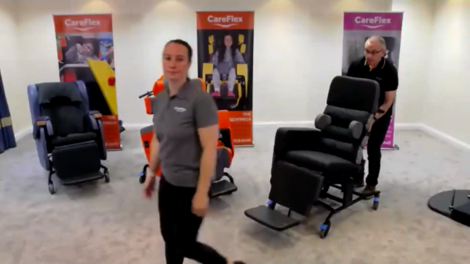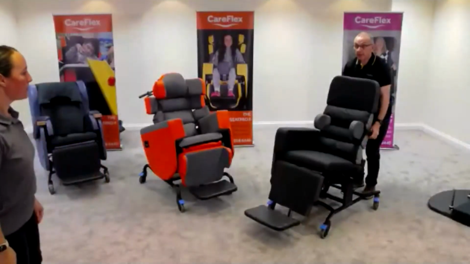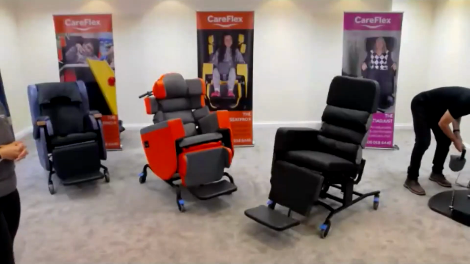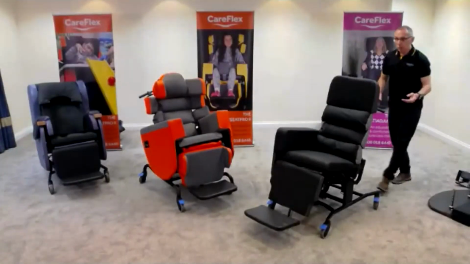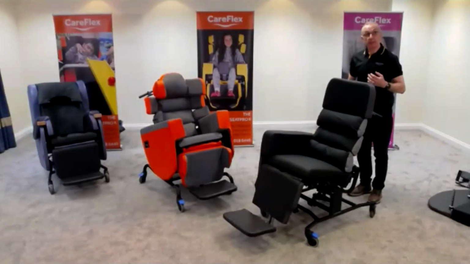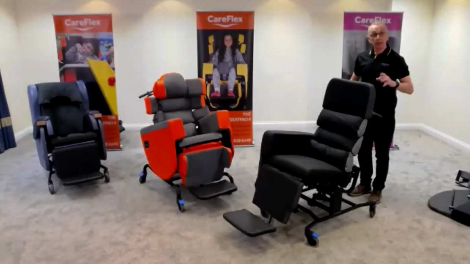So I guess we could look at the use of tilting space and back angle recline in unison. So we may have a client who has a limited range of movement at the hip, can't achieve 90, not that many of us can achieve 90, so they need to sit with an open hip angle.